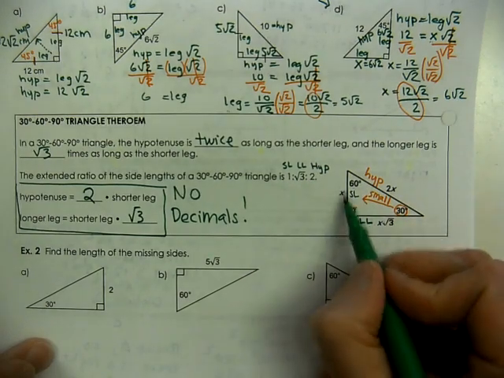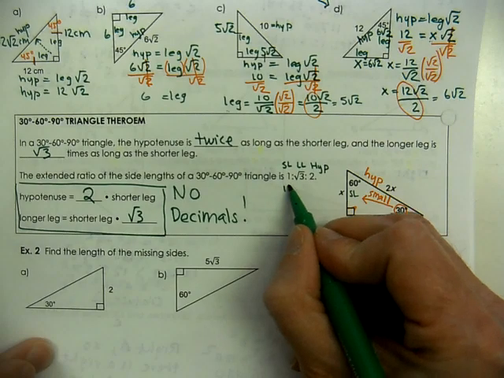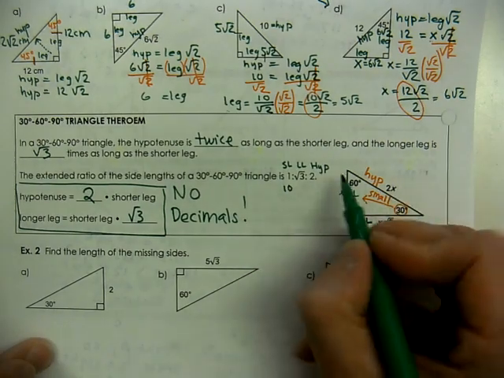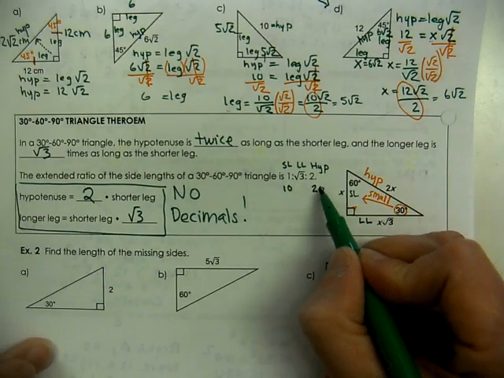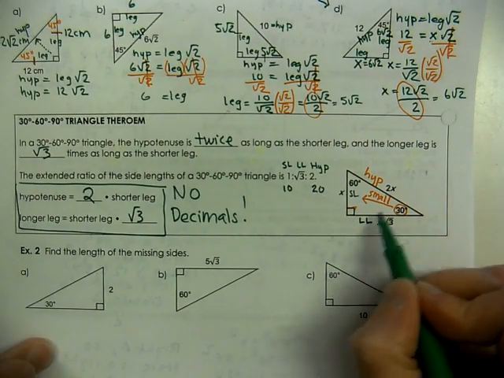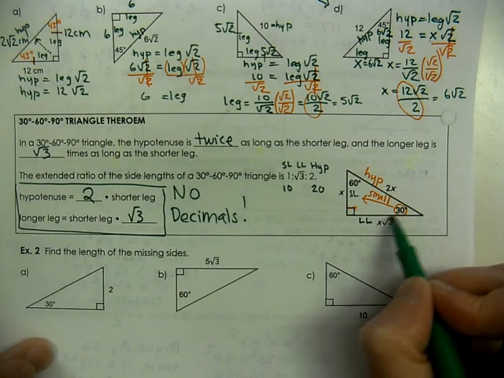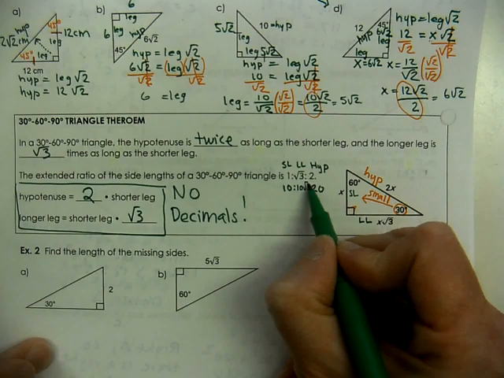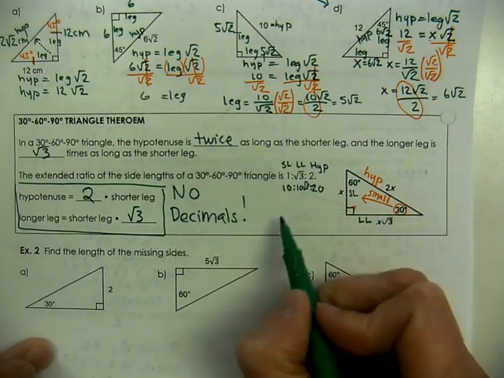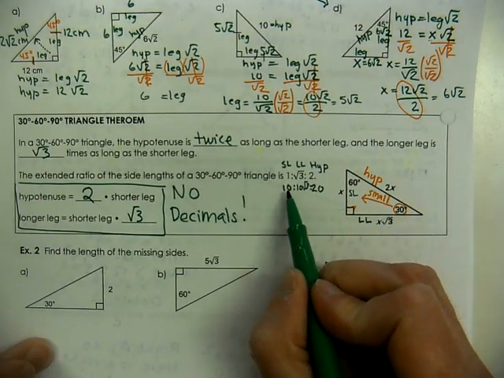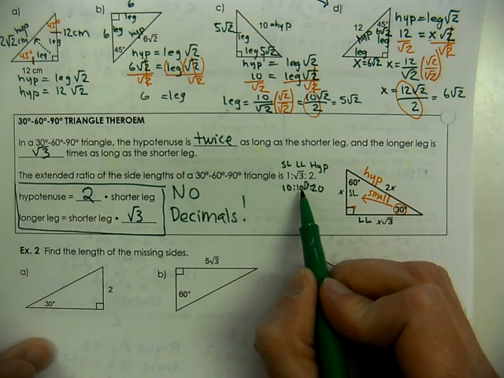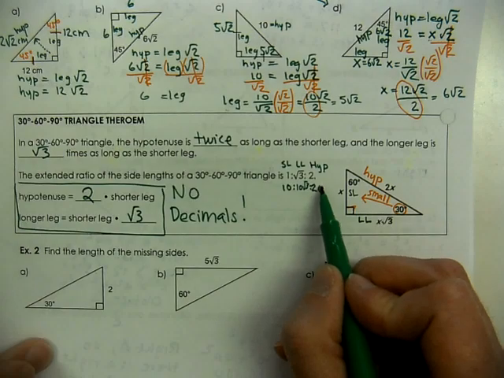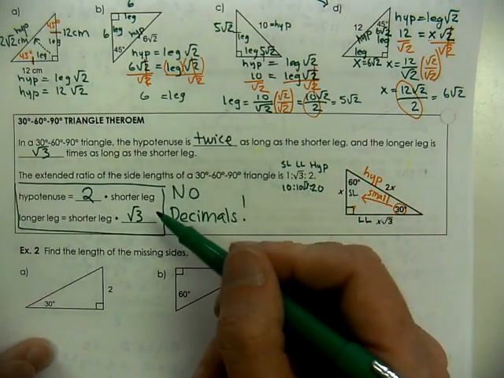Let's imagine that the shortest leg was 10. All right? Well, then the hypotenuse would be 2 times bigger than that. So that would be a 20. The longer leg is also bigger, but it's bigger by multiplying a root 3. So this looks a little bit weird, but it's going to be 10 times root 3. So there's your extended ratio using a short leg of 10. Medium or long leg is 10 root 3, and then the largest side is double that, 20. We're going to see that in the formulas here.